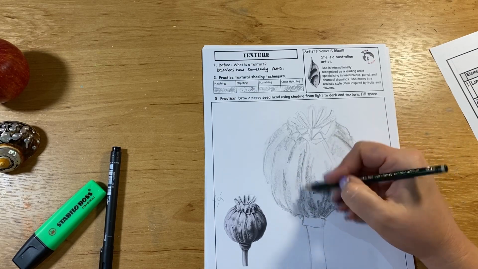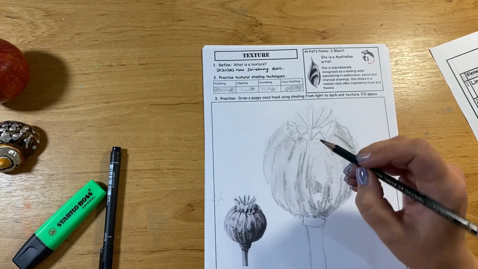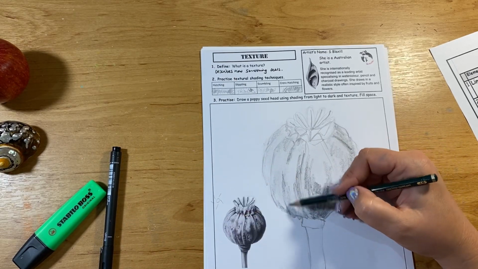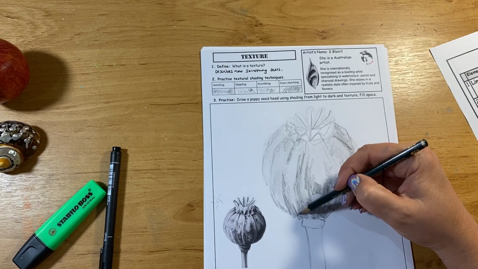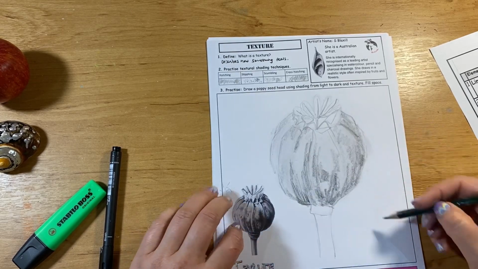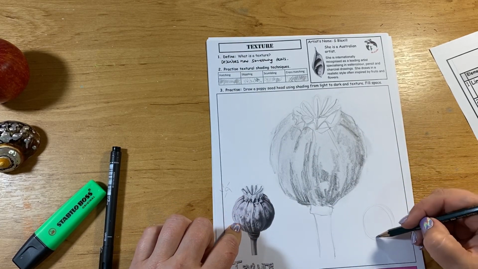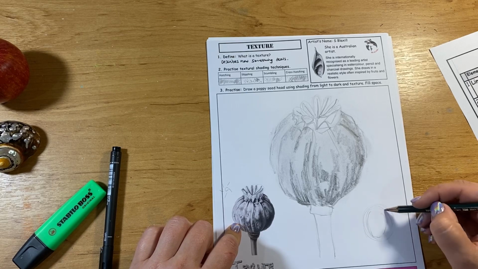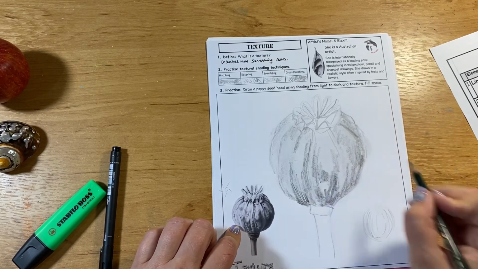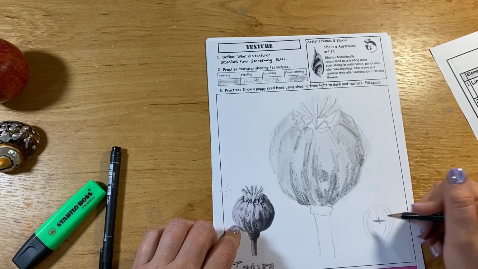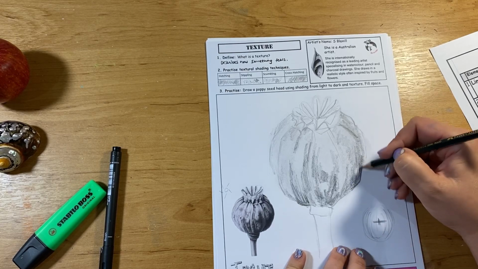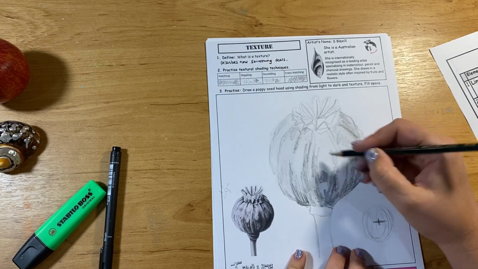Okay, now hatching. Let's do some hatching. So this is when you're going to hold your pencil a little bit further down, and you're going to put some lines on, and you're not going to blend these lines in. So the lines are going to come around. So if this was just a circle, the lines are coming around, making it into a sphere. So don't just do them flat like this or like this. They need to be a bit curved, and they need to go around the shape.